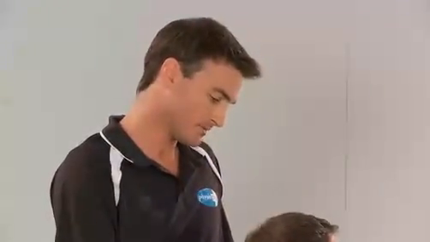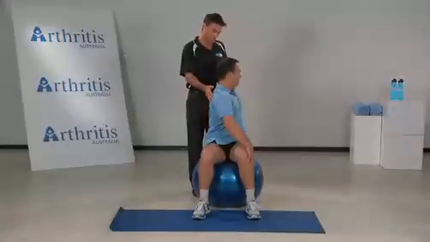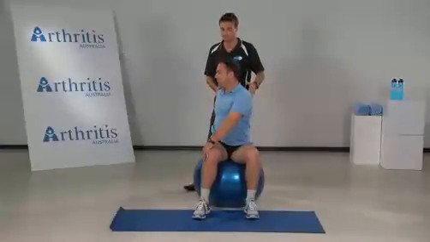Staying tall, thinking of your neck staying long in a good upright position. Now you may only be able to go half this range, and that's not a problem. You go just as far as you can until you feel that stretch.